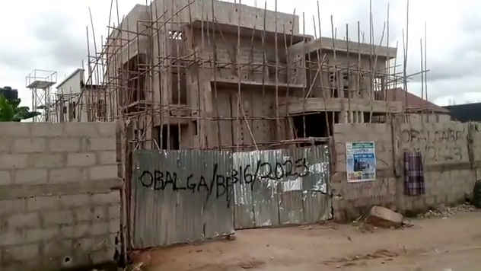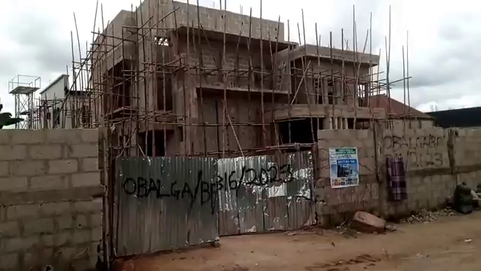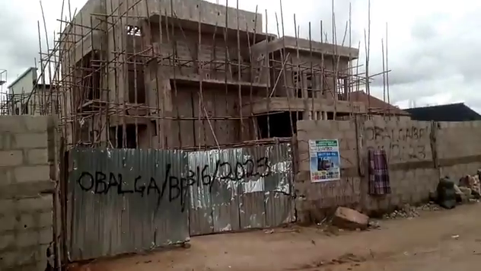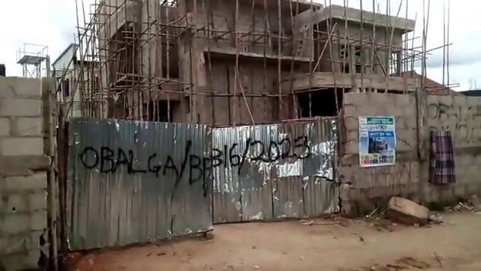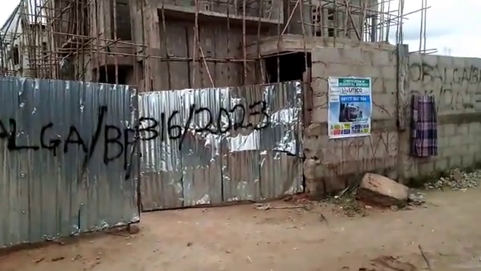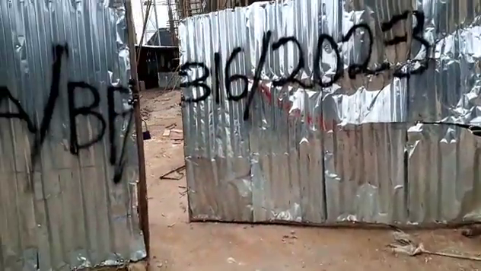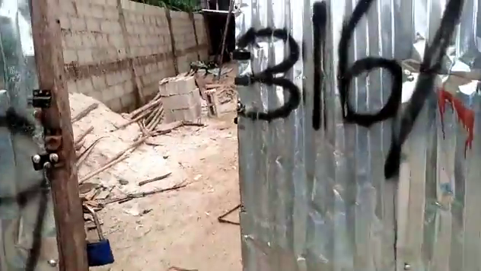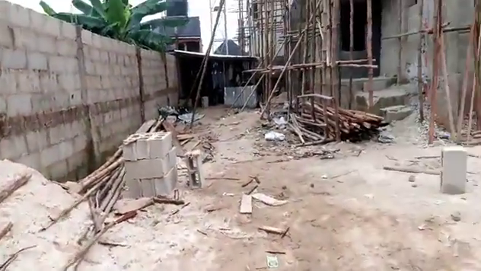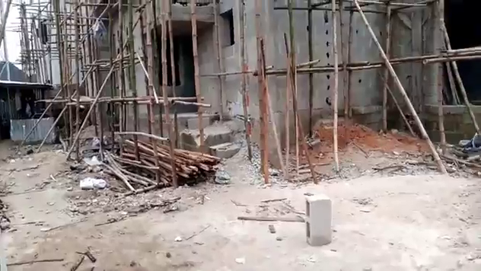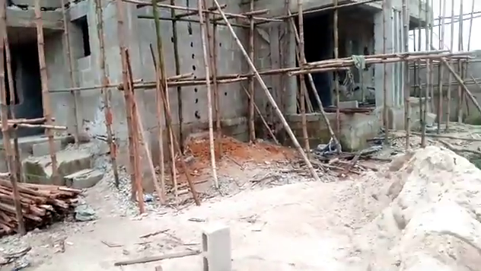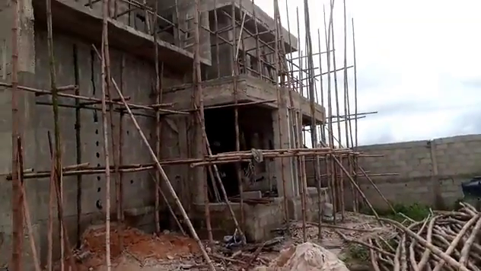So I'm going to be going straight into this apartment, and I will not be able to walk you through the apartment, but I'll walk inside the apartment so that we can go straight to the roof and see how the roof is being assembled, and we analyze one or two things at the rooftop.